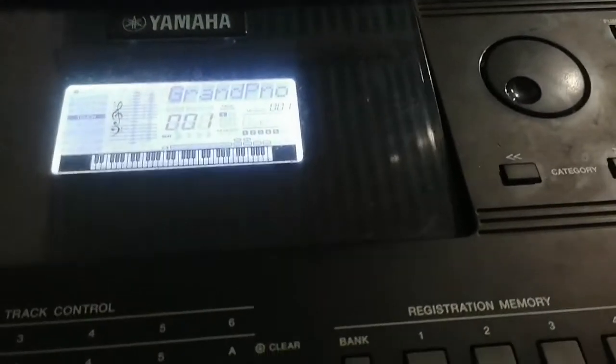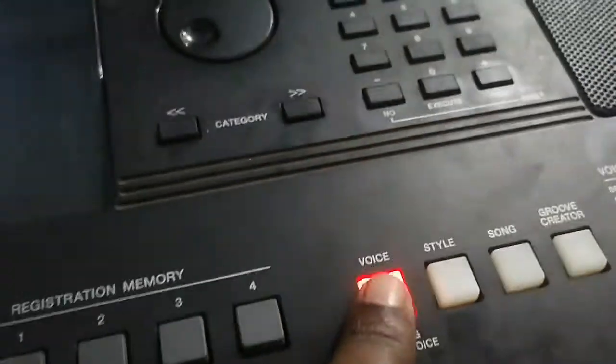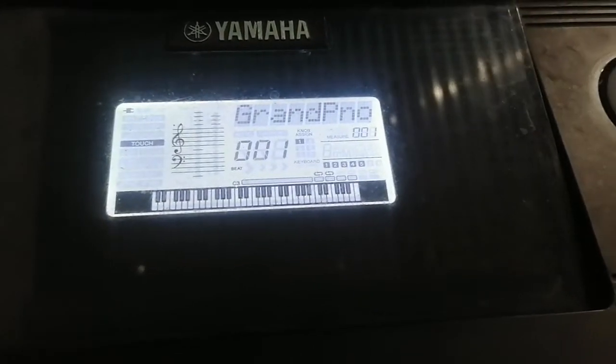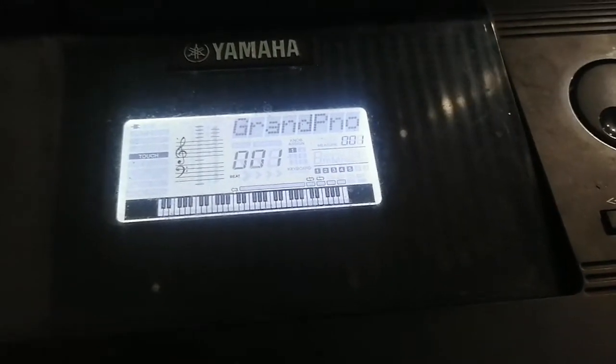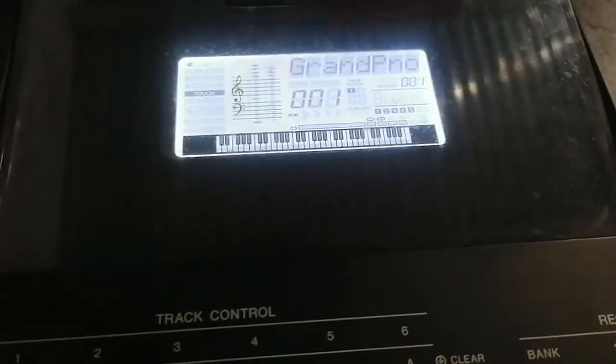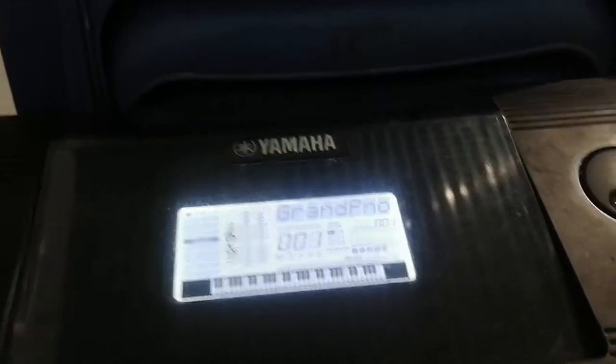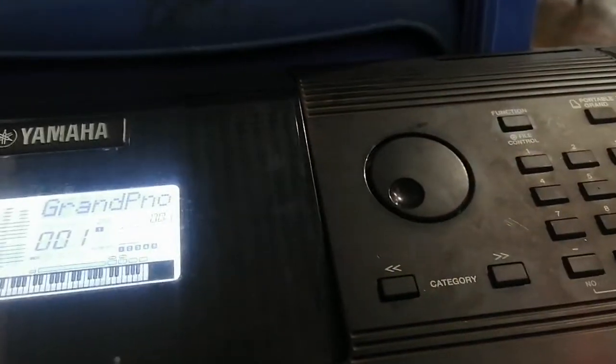Now, on voice selection, once you press the voice button, look at your screen. It will display grand piano. It's also equally a good voice, but it depends on what we want to play. So there are different voices.